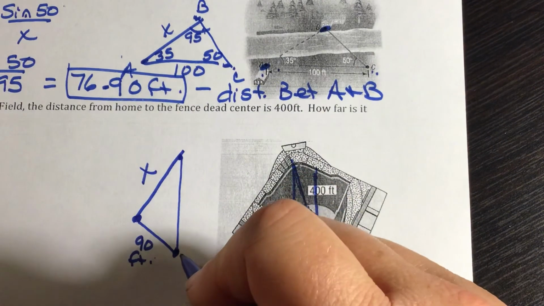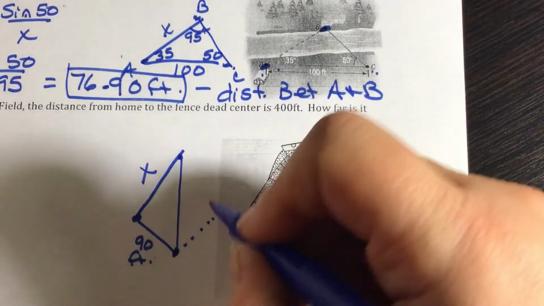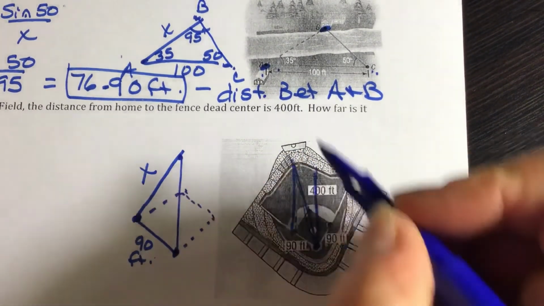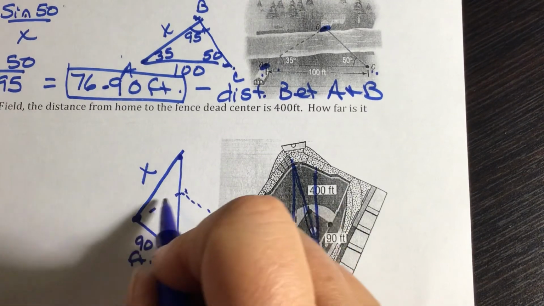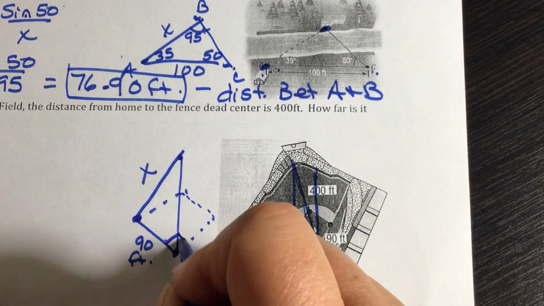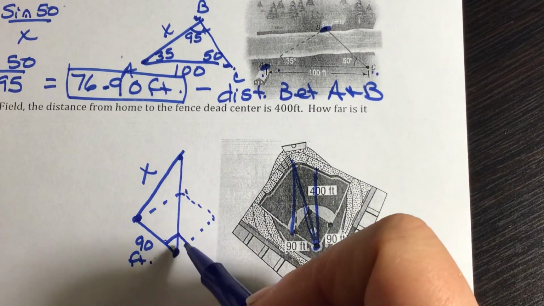All right, so one thing that this doesn't really tell us, and hopefully we would know, is that this is a square. So right here is 90 degrees.